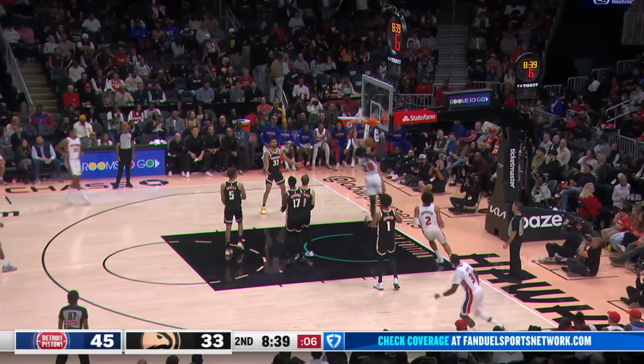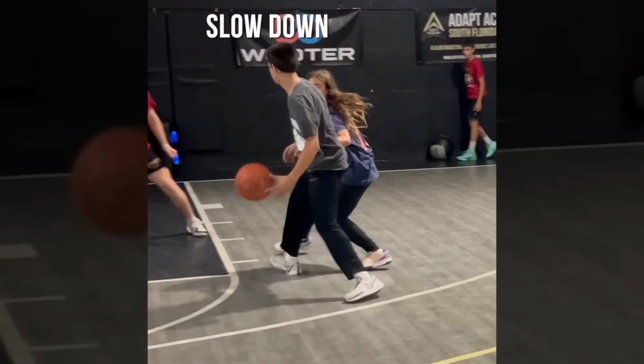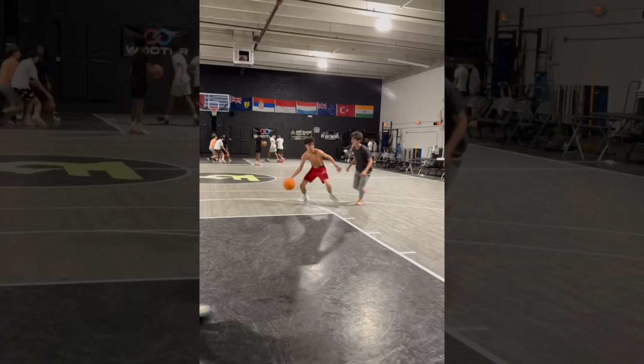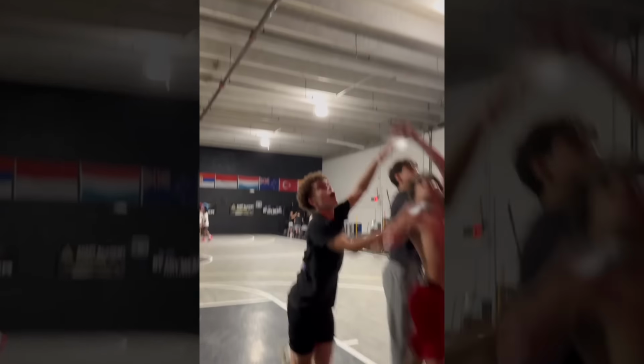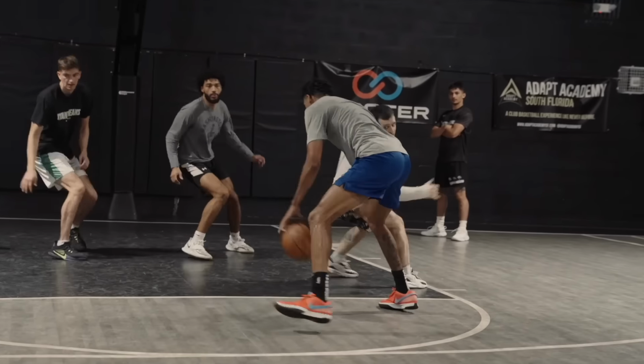But this is why we do so much live training with our athletes, because there's no way to replace this when you don't have anyone defending you. There's no one else on the court. So I would strongly suggest focusing on this in your training, even if you just have one partner to work with.